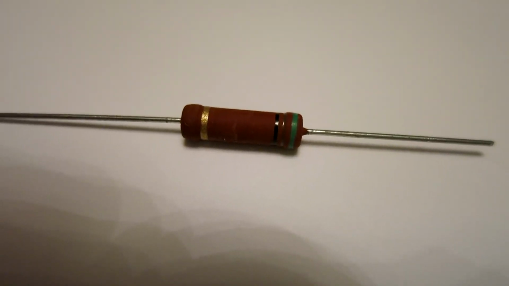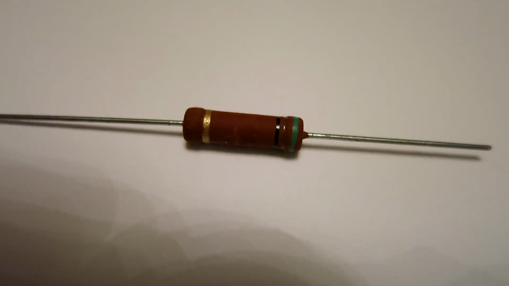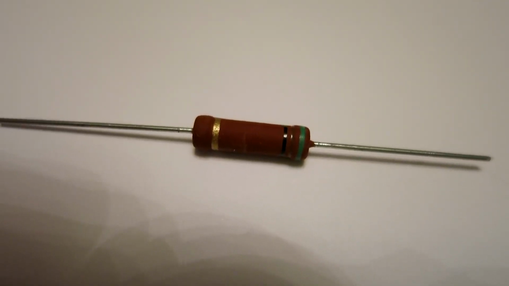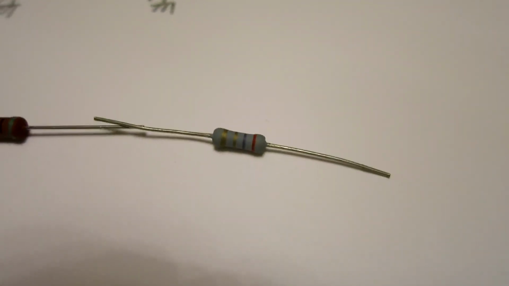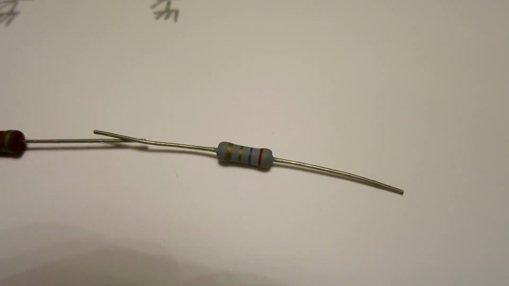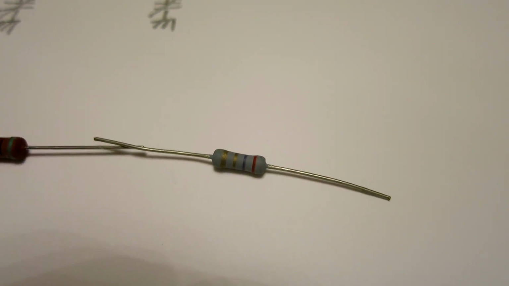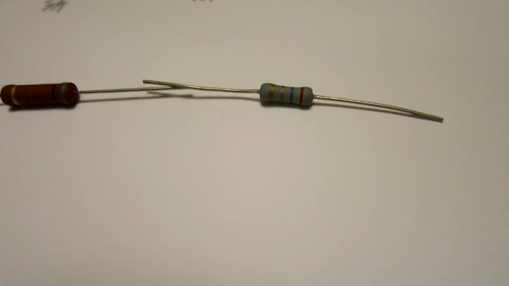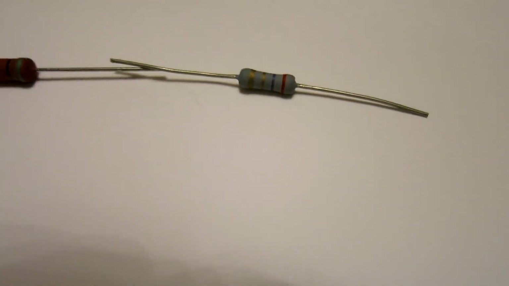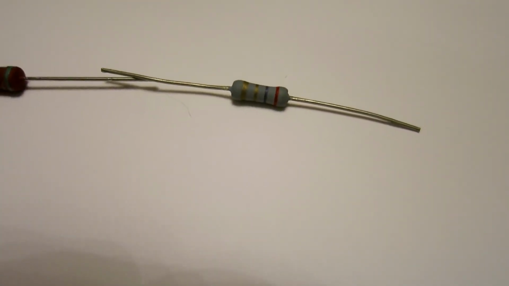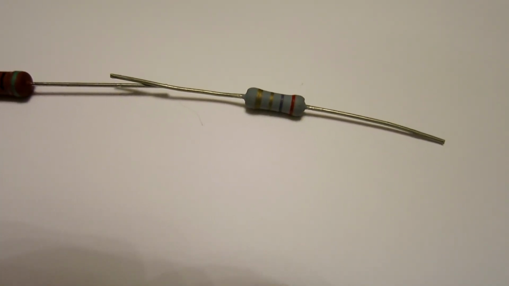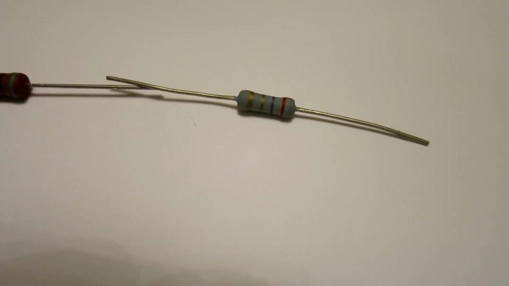I think they are metal oxide. 4 of them, parallel and series, to get 51 ohms. And in series with that, one of these resistors, I don't know, 2.7 ohms, and what kind of resistor it is, I don't know. Could be carbon film even, but it could be metal film, I don't know.